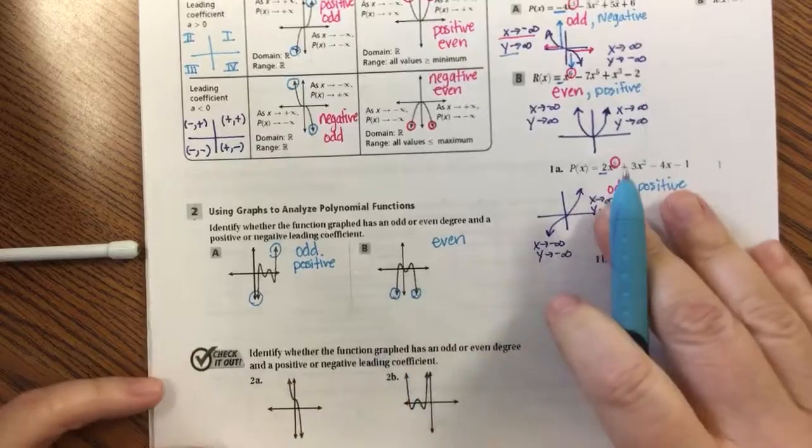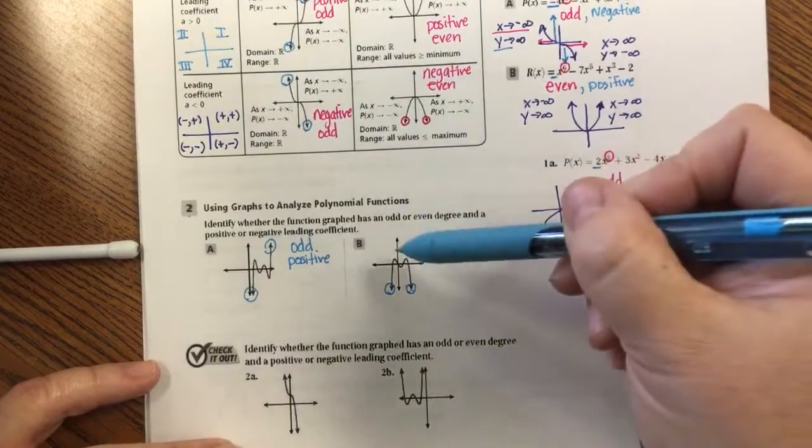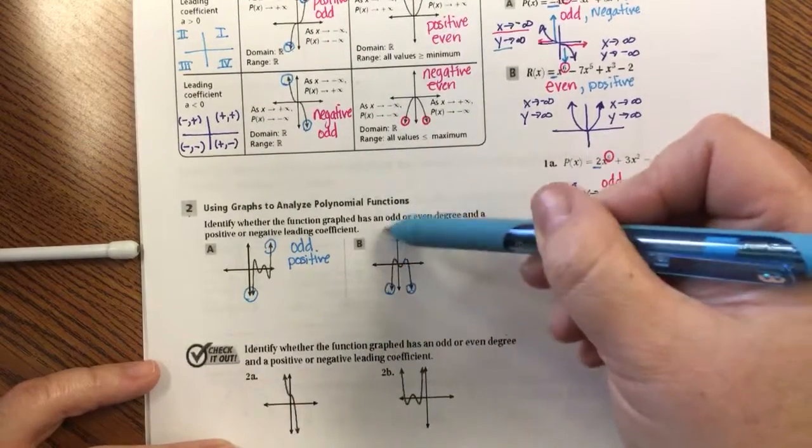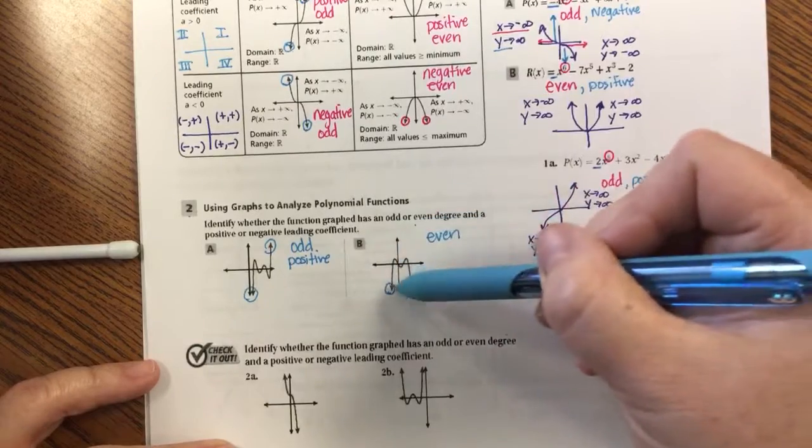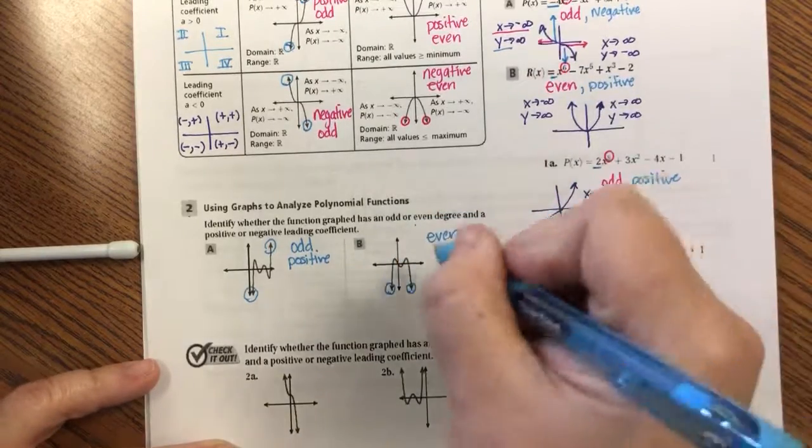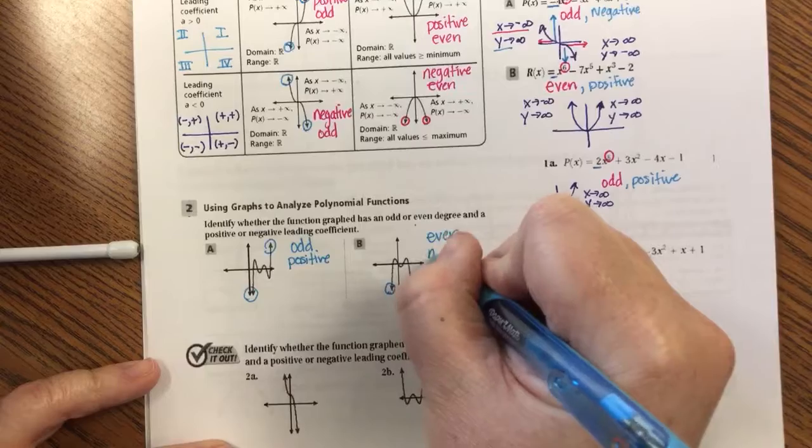Let's look at this one, the even one. If I was positive, I'd be smiling, I'd be happy. But this one's frowning, it's down. So if I'm frowning, I'm sad, which means I am negative.